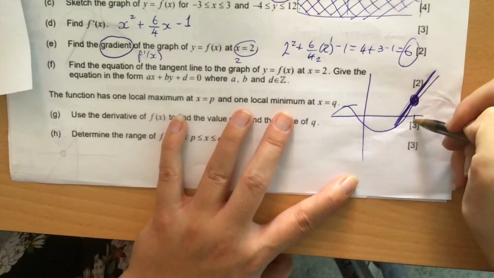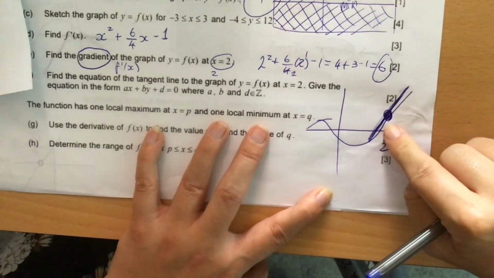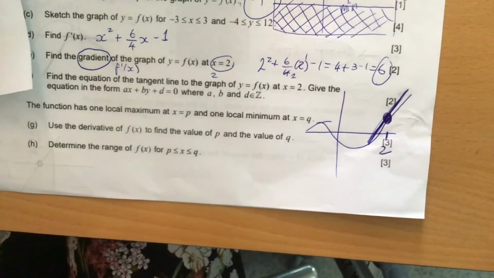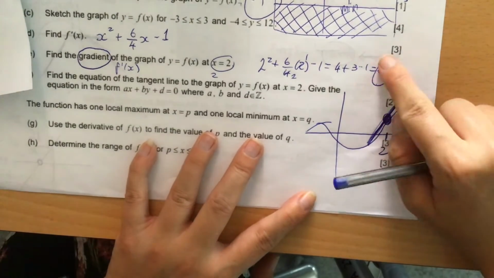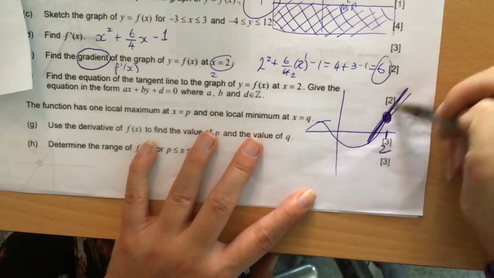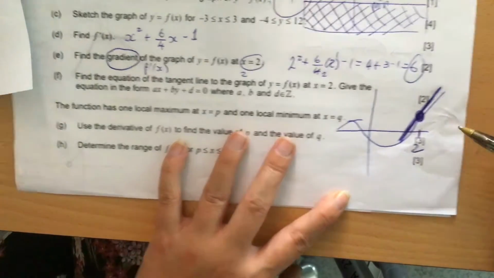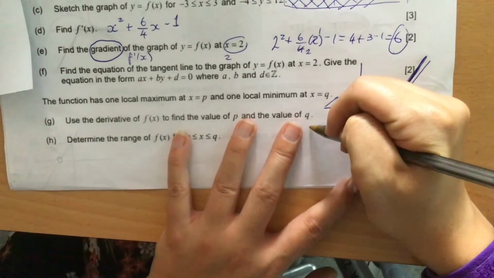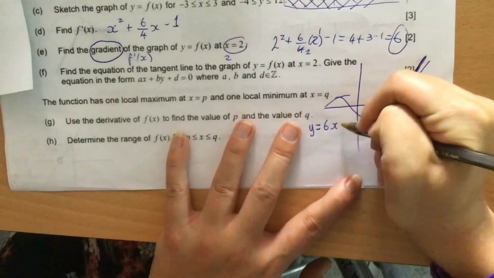At x is 2, we have a gradient of 6. We've already calculated that already. But it's not just asking for that. What it's asking for is at this point where x is 2 and the gradient is 6, what's the equation of this straight line? So what we're going to do is the following. We are going to write down y equals mx plus c. Now, the gradient is 6, 6x plus c.